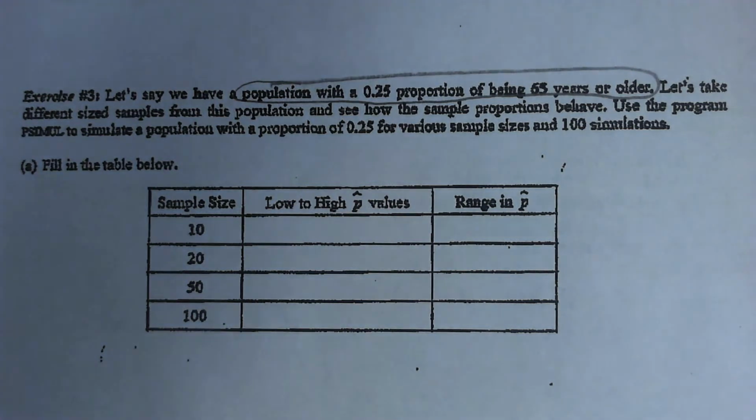Does it say how many simulations we wanted to run? We'll do 100 simulations. That's pretty typical. Okay. And then run simulation. And you'll have to hit OK for those numbers to change. So when I only sample 10 people from Buffalo, sometimes none of them are over 65. And on the high end, sometimes half of them are over 65, right?